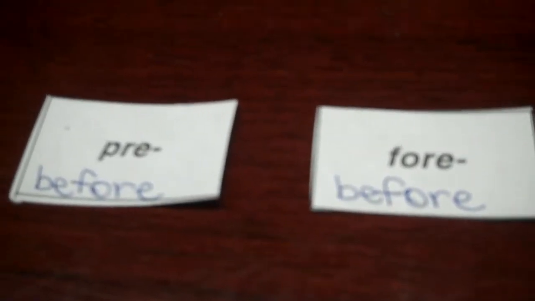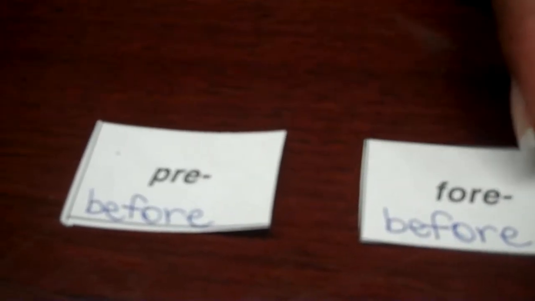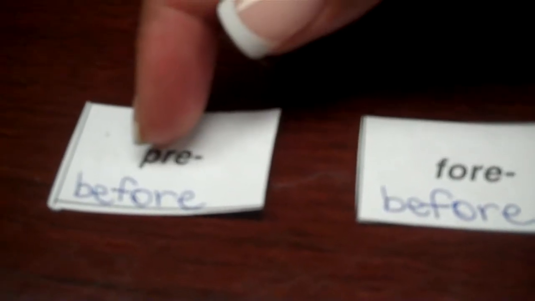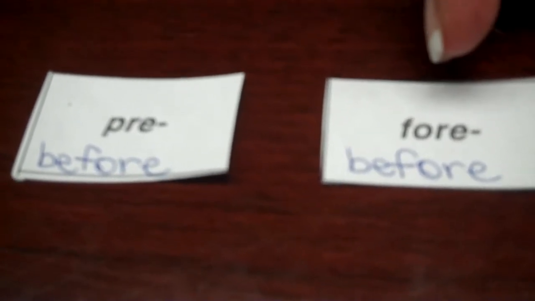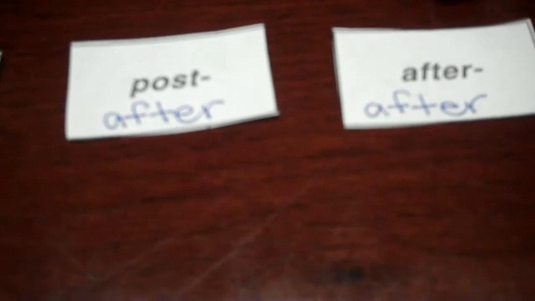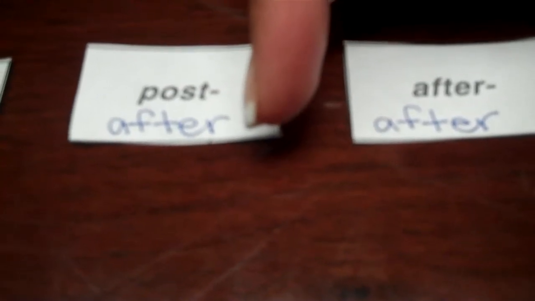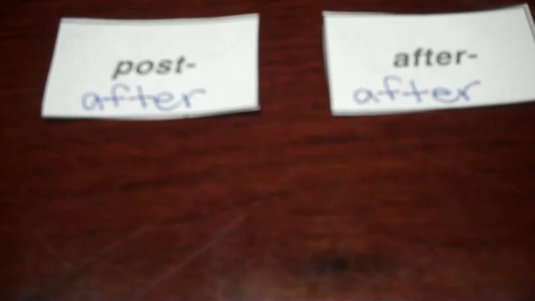While you're writing that, I'm also going to mention that we have the dash that comes after each one of those chunks, because the dash is where a word would come in. So we would have pre-something or fore-something, and we'll look at some words with those prefixes in a bit. The next 2 headings are post and after. They both mean after. So on the word that says post, write after. On the one that says after, I still want you to write after.